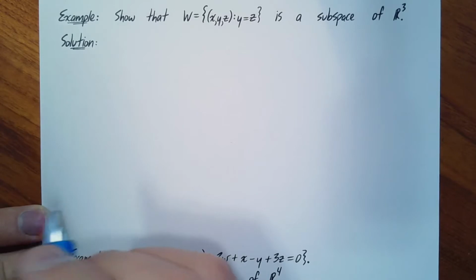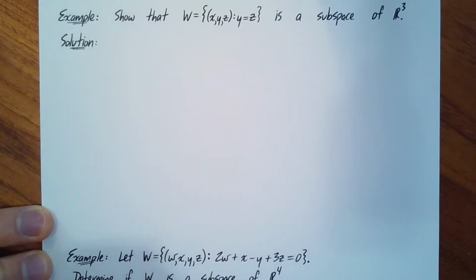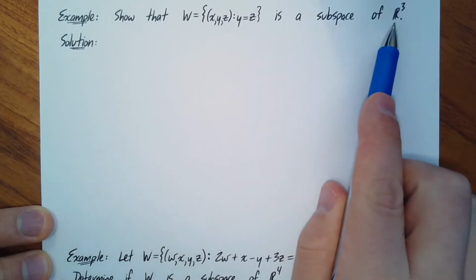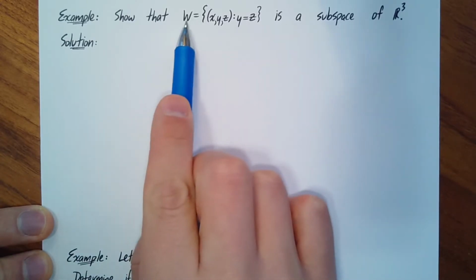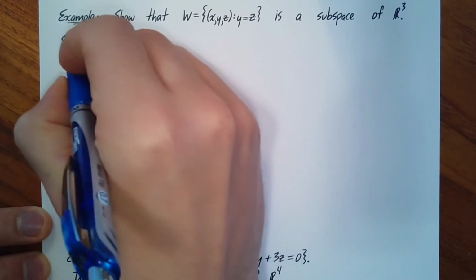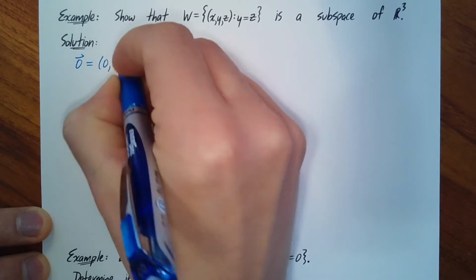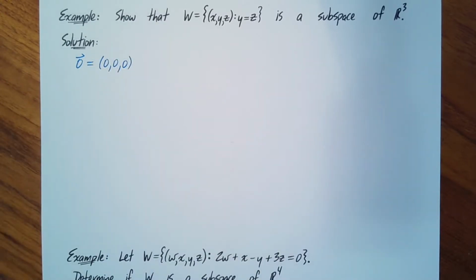So the first thing we'll do is, which 0 vector are we talking about? If we're talking about a subset of R3, we want to know if this contains the 0 vector in R3. So that's going to be the first thing we look at. So let's write out the 0 vector of R3. It's the vector with 3 coordinates, all of which are equal to 0. So now, is that a vector in W? And how would you check?